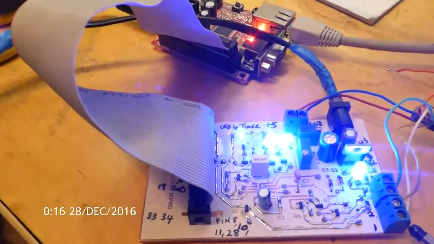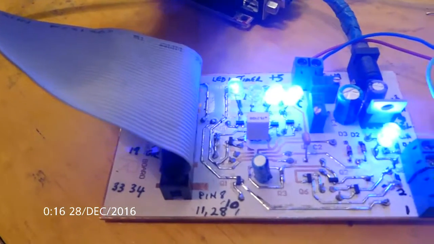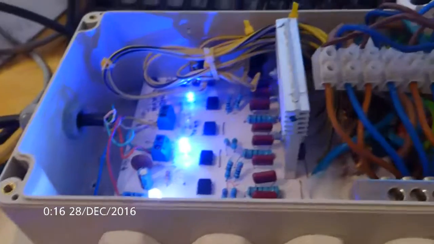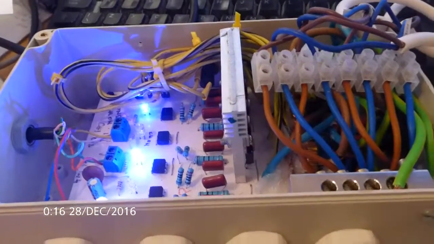Web server control, intermediate card, which is not totally finished yet, but it's very close, and hopefully should be working sooner rather than later.